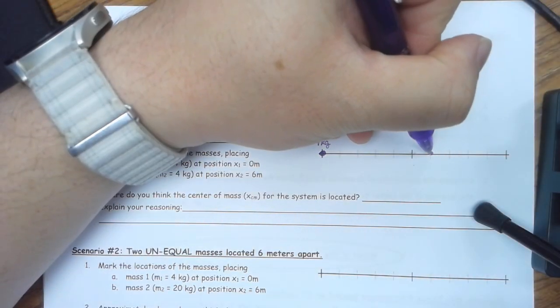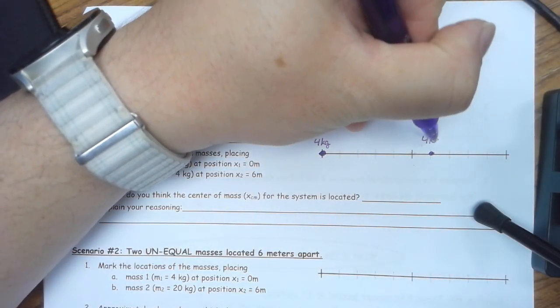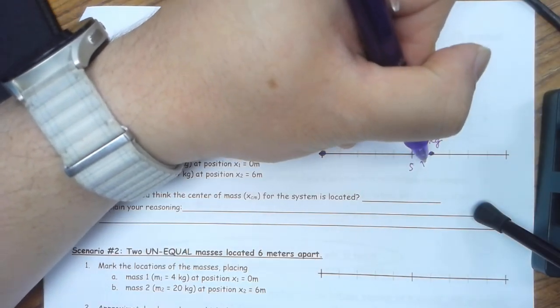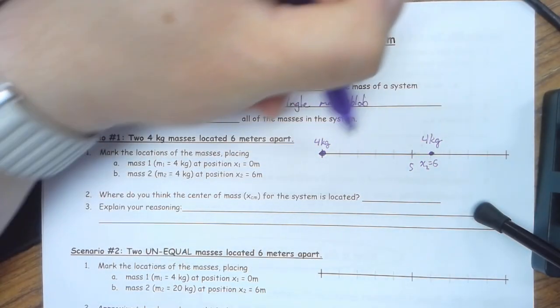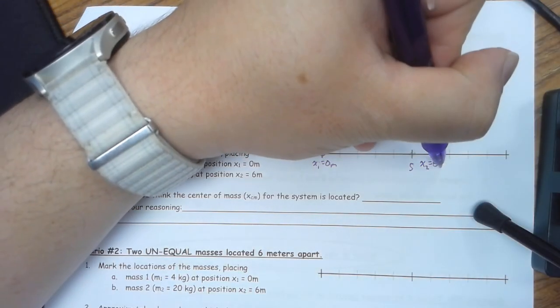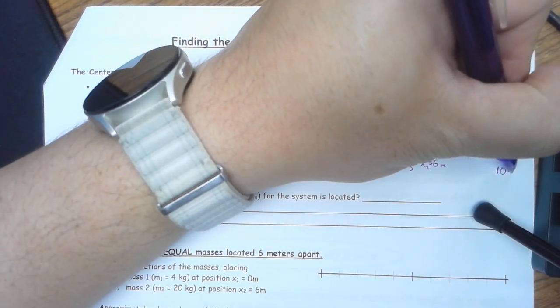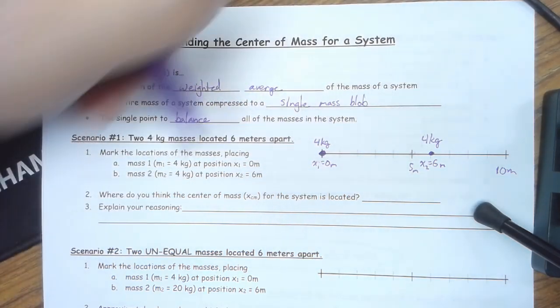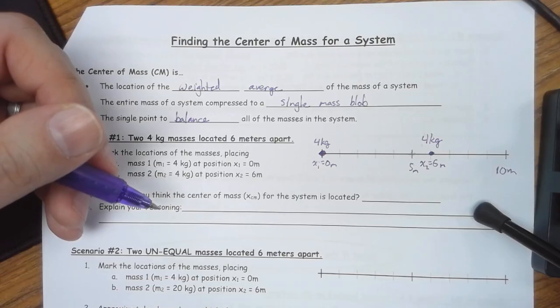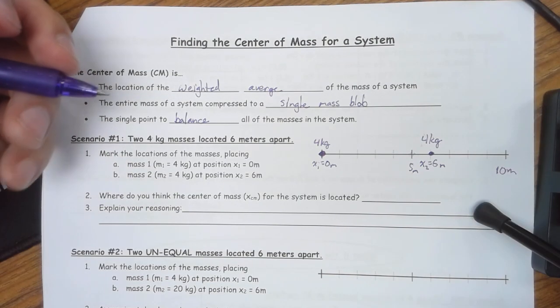Let's put them 6 places apart. So x2 equals 6, x1 equals 0 meters. Does our number line system make sense? Not crazy.